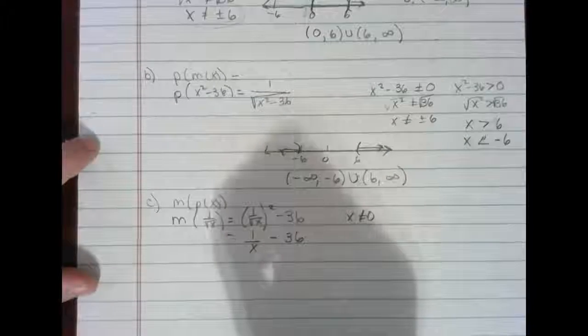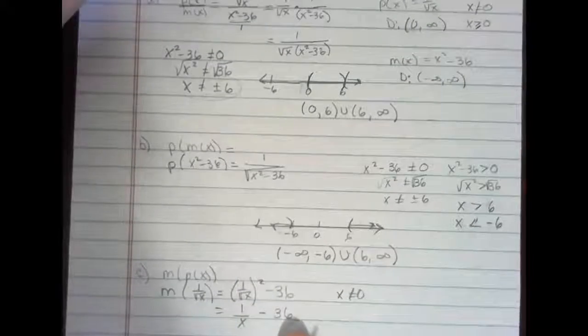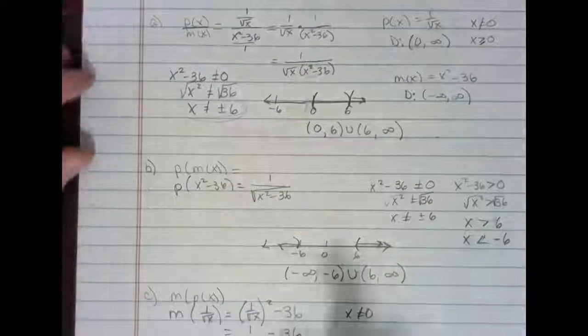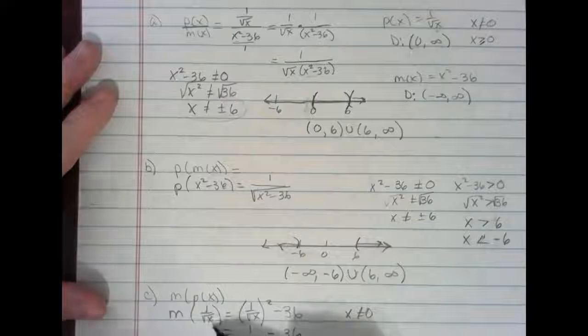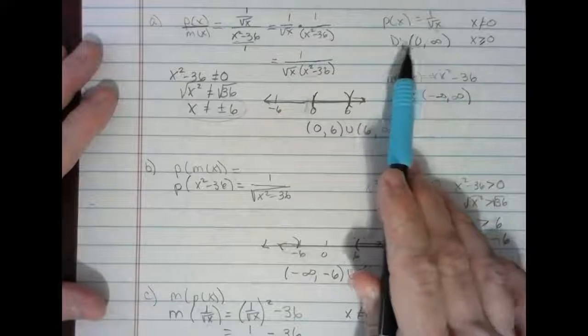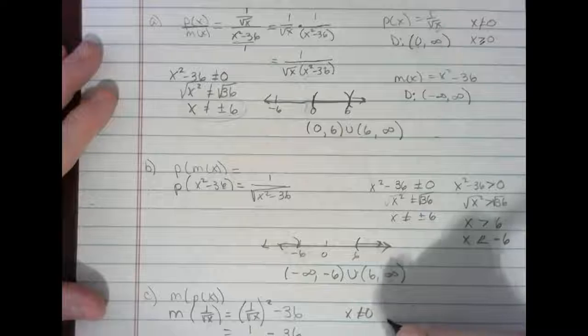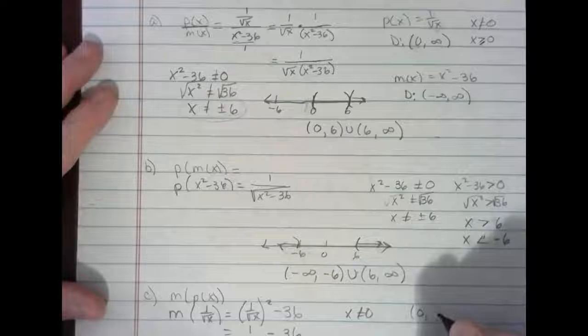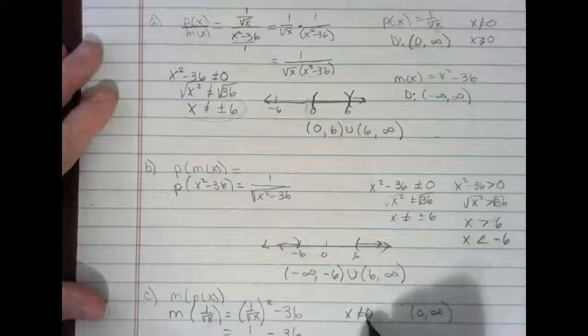But we also have to remember what our original, if you go back and look at our original function, since this has now become the domain of this m of x here, I also need to use its domain, which says x had to be greater than 0, it looks like, and not equal to 0 because of the denominator.